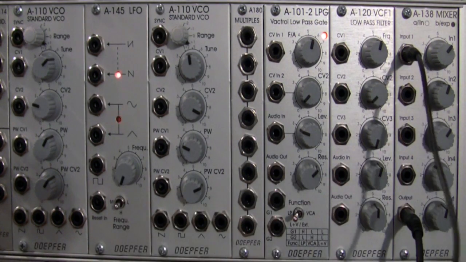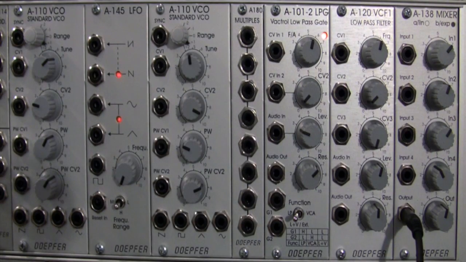So let's talk about what cross modulation is. Cross modulation occurs when one oscillator modulates another. So that's what we're going to set up here.